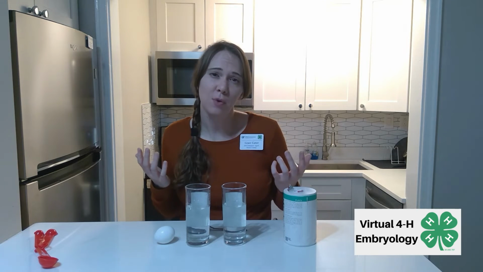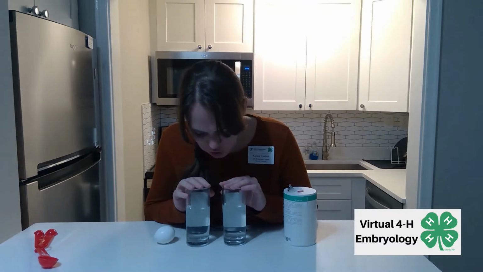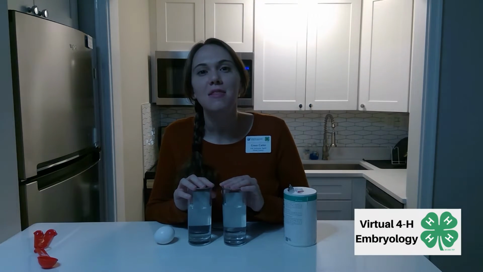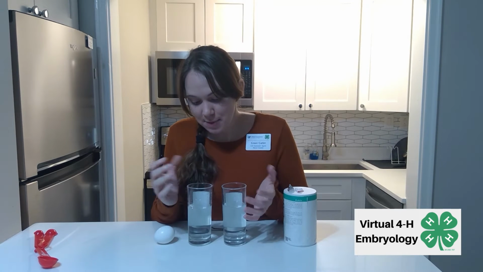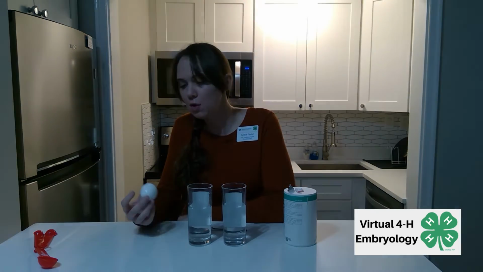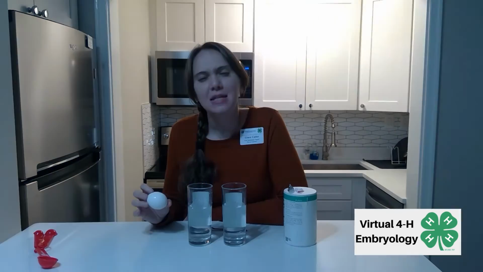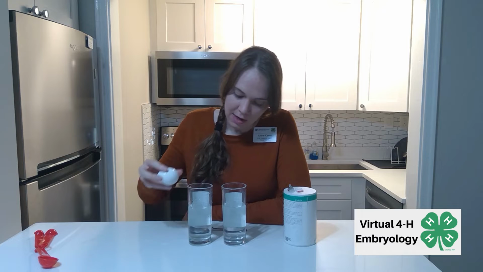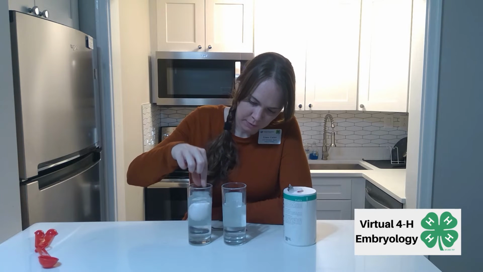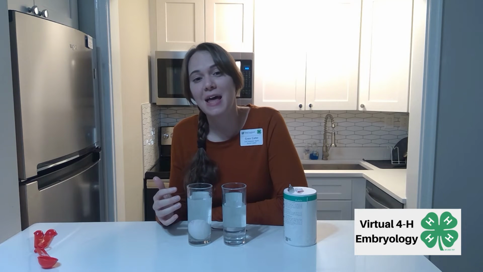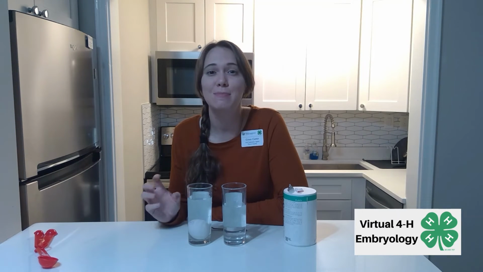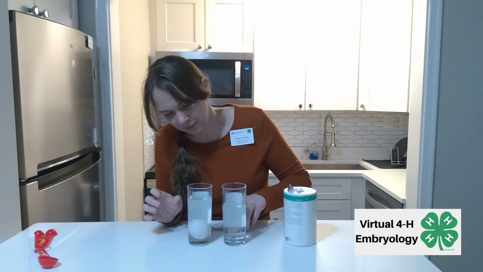So let's get started. What are we going to be doing? We have 2 glasses of water here, and they both hold the same volume. They both hold the same amount of water. In this case, that happens to be 3/4 of a cup. So we also have an egg here. And if we were to drop an egg into our glass of water, the egg sinks to the bottom because the egg is denser, has more mass per unit volume than the water.